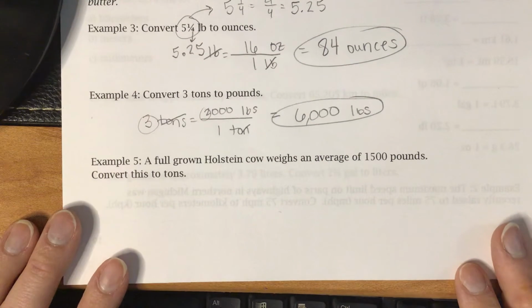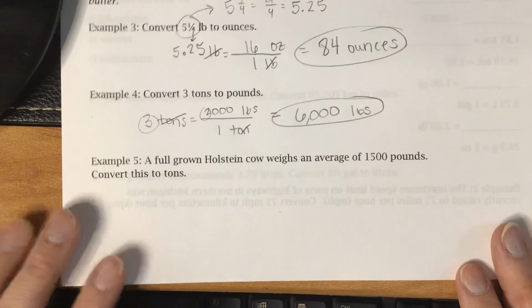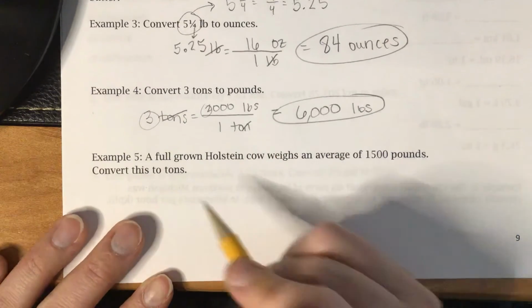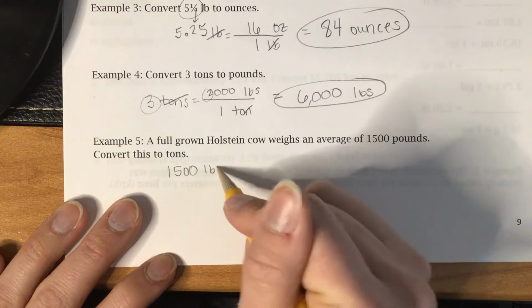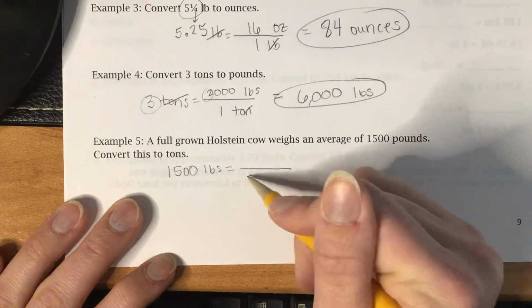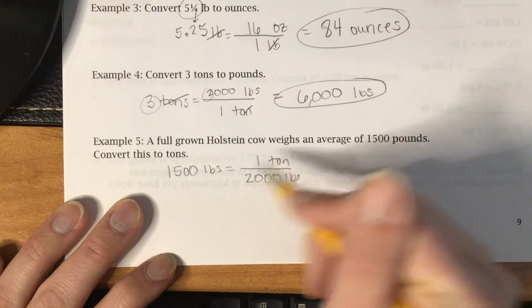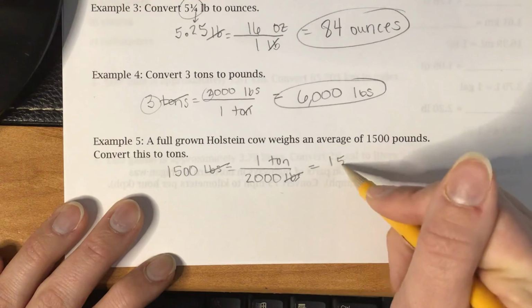A full-grown Holstein cow weighs an average of 1,500 pounds. Convert to tons. We're going to use that same conversion. We're going to have our 1,500 pounds, and I want to convert using 2,000 pounds for 1 ton. I want to convert to tons, so I need to divide.